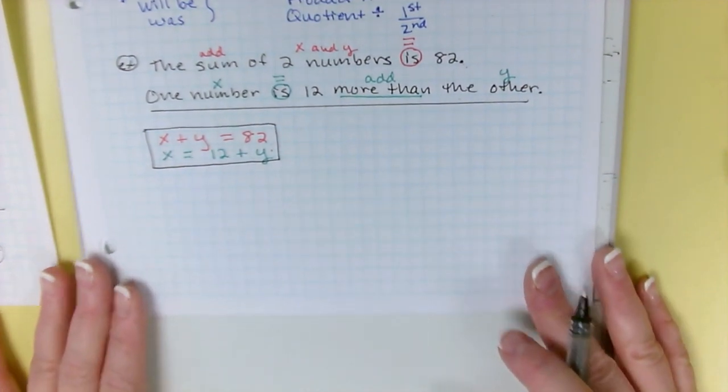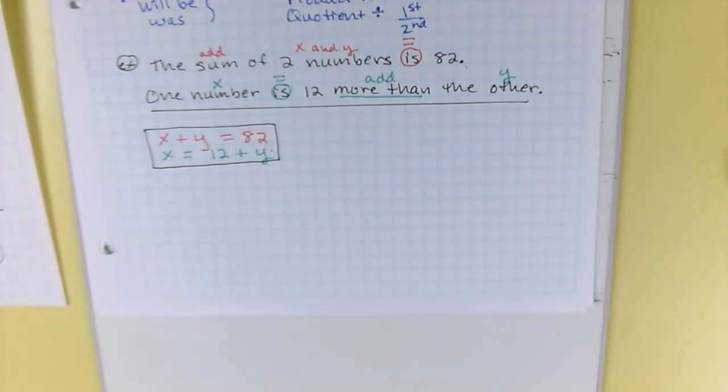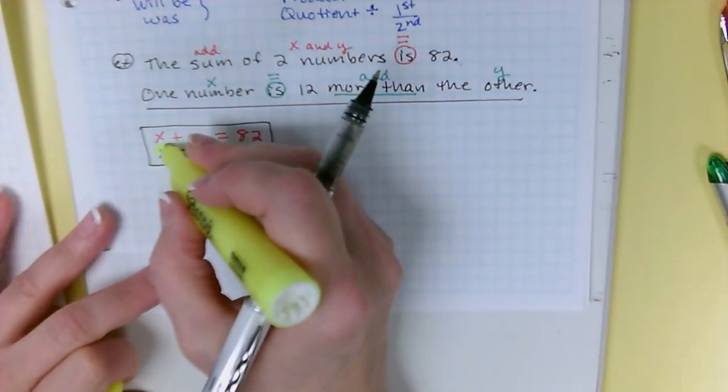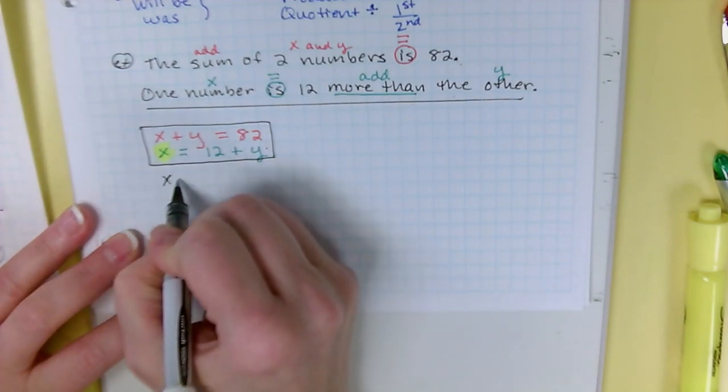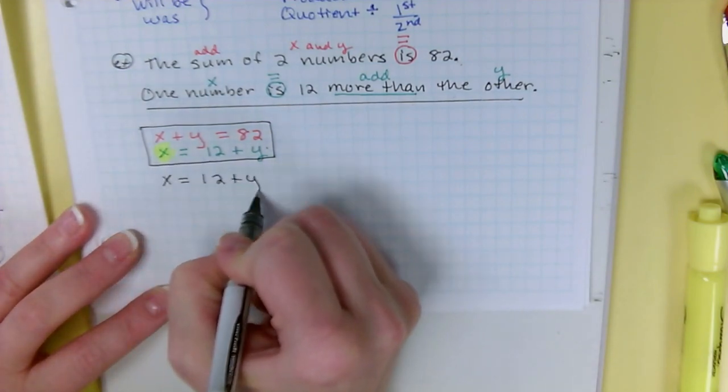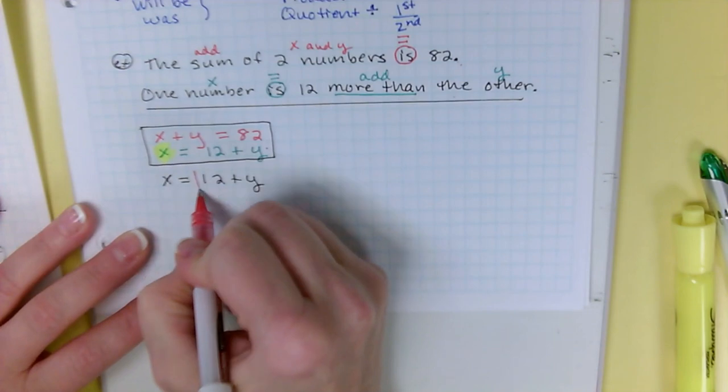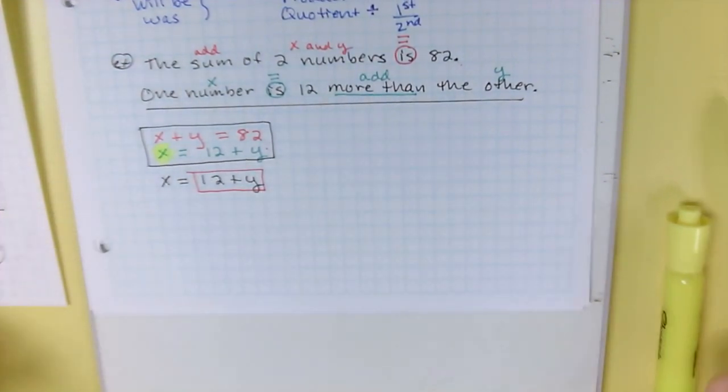Okay, we're going to solve this now using substitution. They've already done one for you. That's the x. They've already solved for x. So let's use that one as our first equation. X equals 12 plus y. Put a box around the 12 plus y.